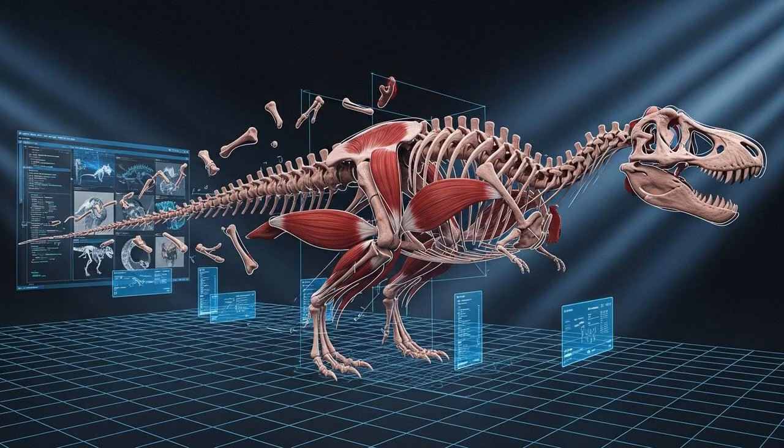But it's only the beginning. The ultimate goal is to resurrect the animal, not in the flesh, but in a dynamic, moving simulation. This is where the field of biomechanics comes in, combining the digital models with the principles of physics and engineering to test how these ancient creatures actually lived.